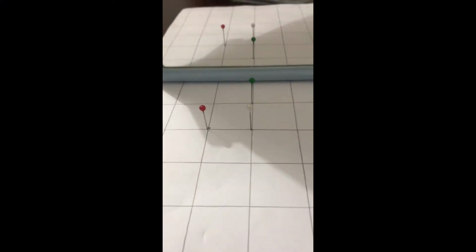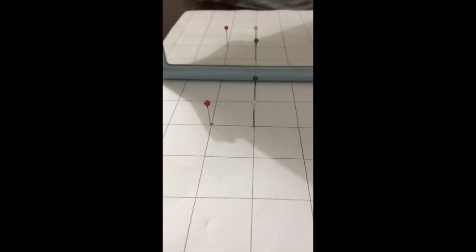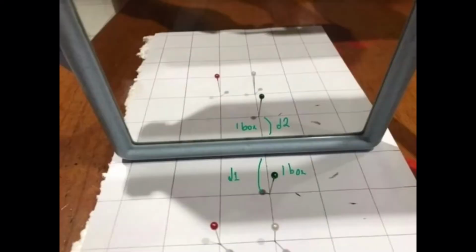The second procedure is to observe the images formed from the plane mirror. The third procedure is to find the distance d1 and d2 by counting the number of squares between one of the pins and the mirror surface and between its image and the mirror surface, then compare the distances.